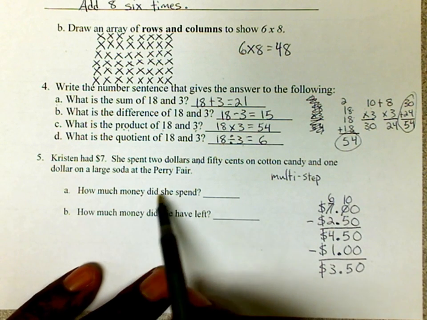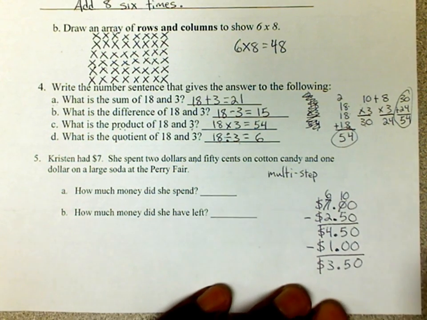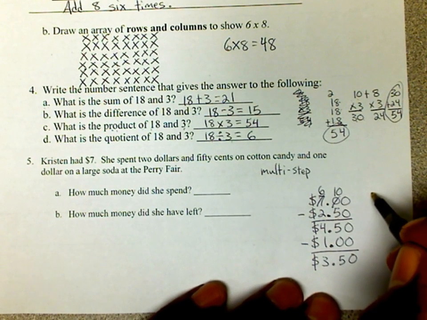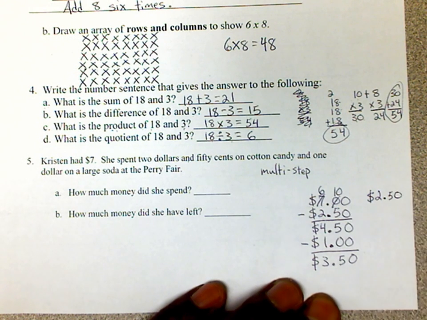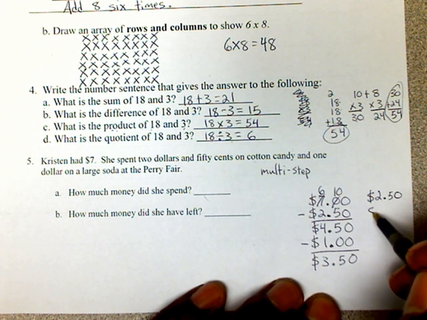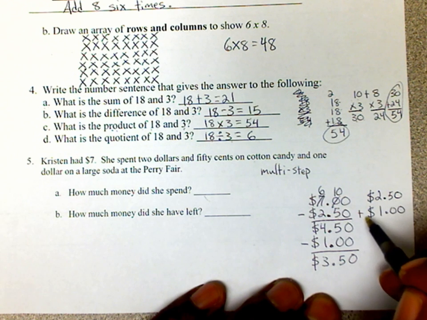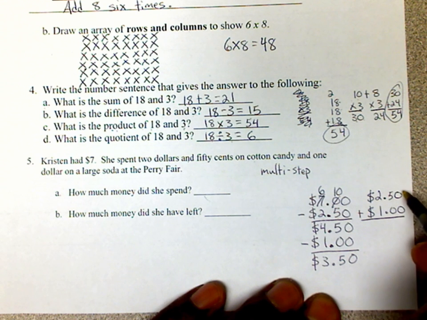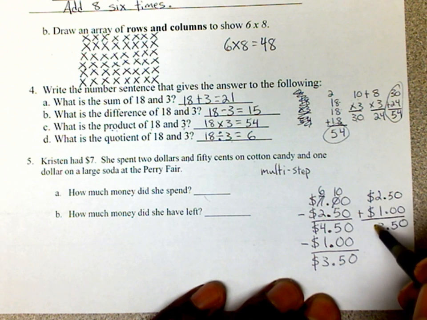But they also asked how much money did she spend. Well, that's pretty easy to figure out. All you would do is ask yourself how much money did she spend first? $2.50. And she bought what with that? Cotton candy. She also bought a soda. And how much did that soda cost? $1. So you can add these up. Start with the smallest place value, the hundredths place. 0 hundredths, 5 tenths, line your decimals up, 3 ones, dollar sign.